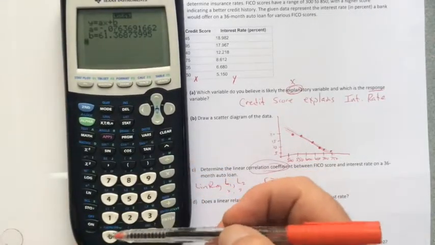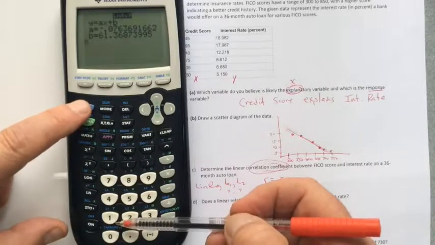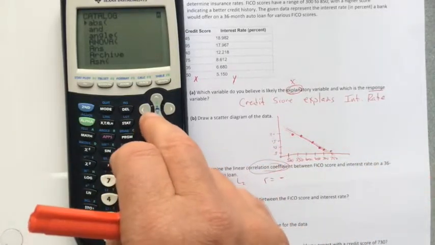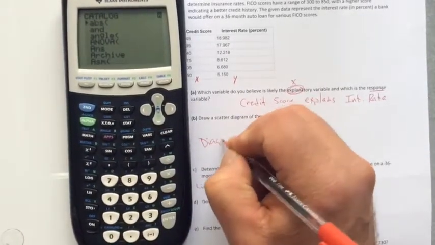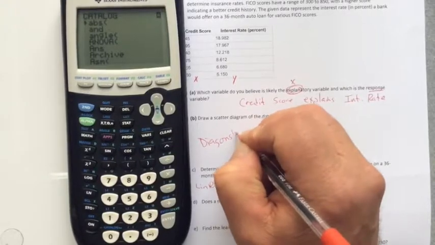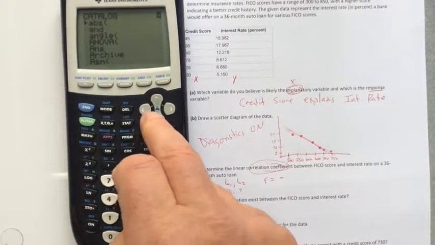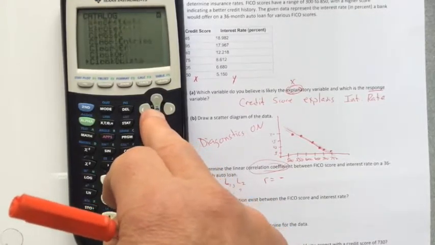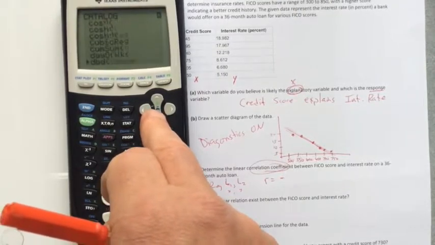If you want R, you have to go down here to this blue catalog button. You hit the second catalog, and then it's called Diagnostics On. That will turn on some of these other things. This is all in alphabetical order, so scroll down to the D's where it says Diagnostics On.